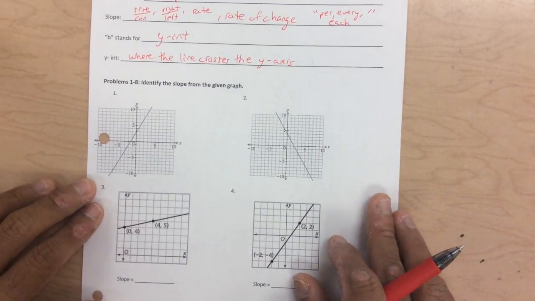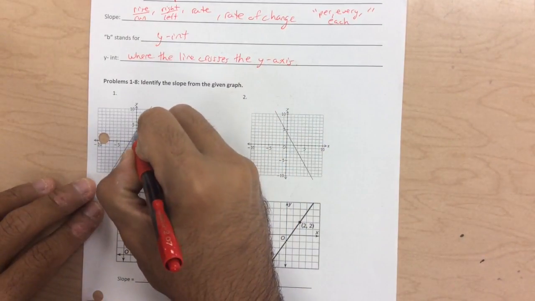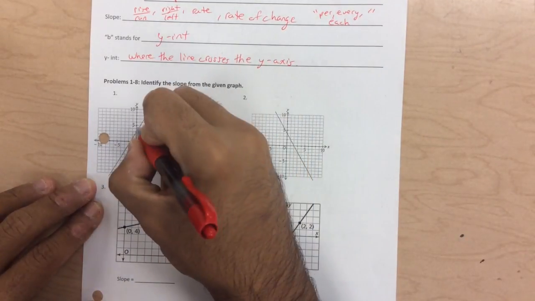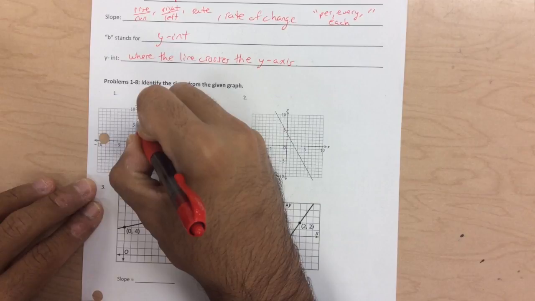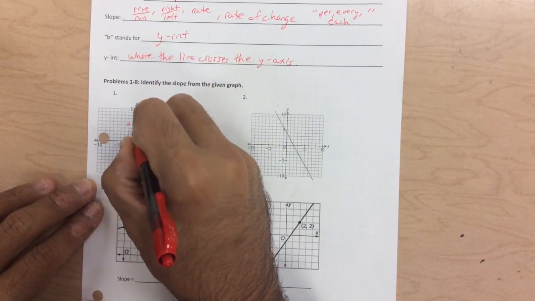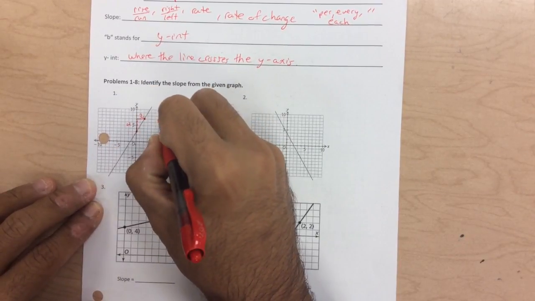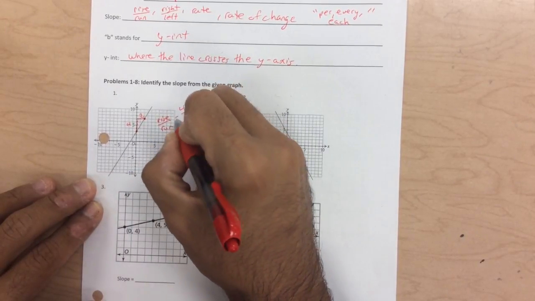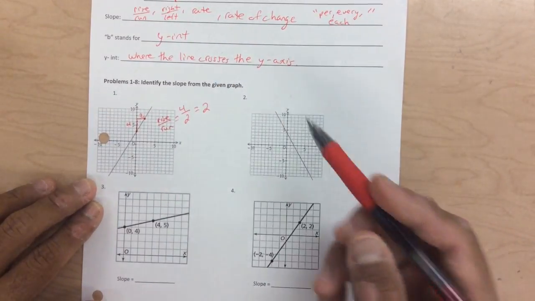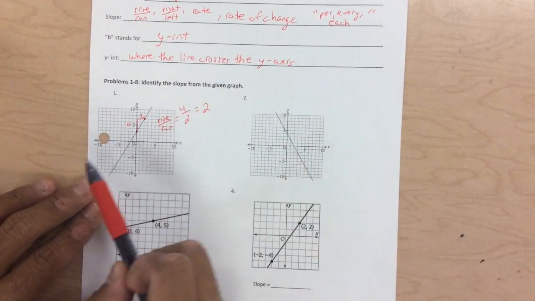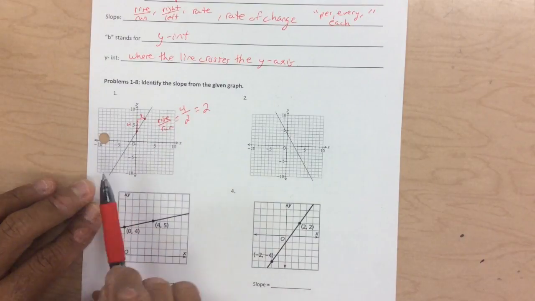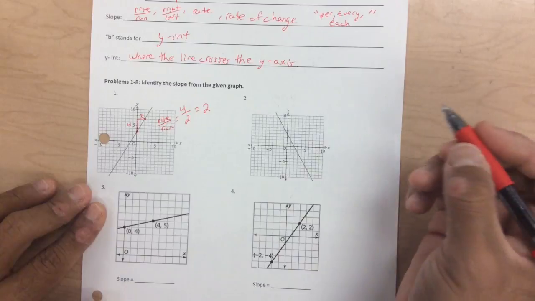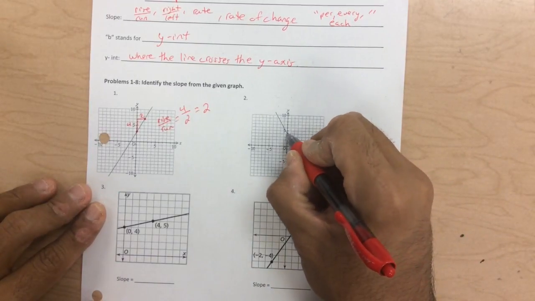Okay? Now, to start off, remember that to find the slope of a graph, you have to do the rise over the run. So for the first one, we got to choose 2 points that we can use. I'm going to use these two. Now the rise is 1, 2, 3, 4, and the run is 2. So the rise over the run. The rise is 4, the run is 2. So 4 divided by 2 is 2. And you don't have to add a negative because this is increasing. Remember, you read it from left to right. So it's increasing.